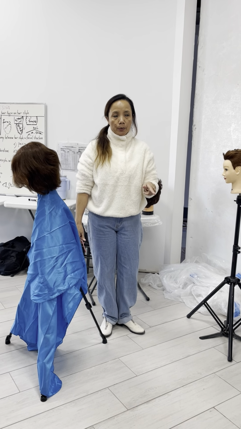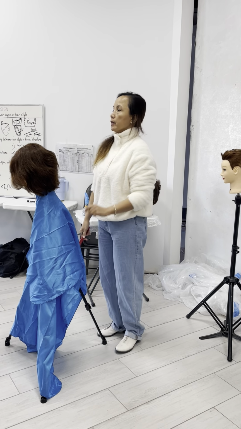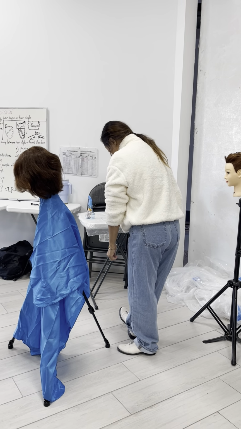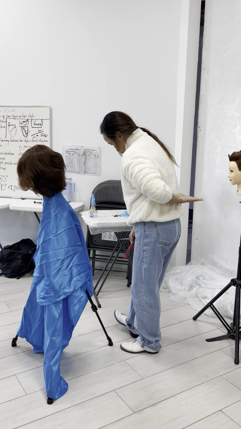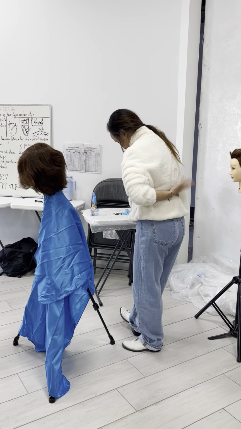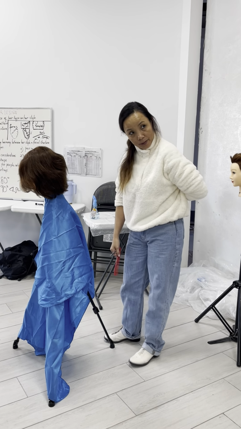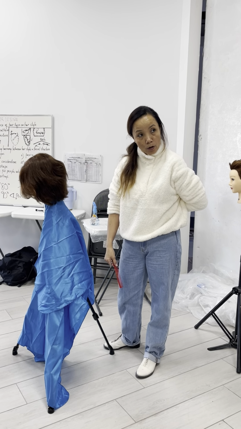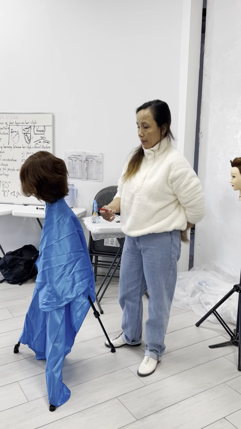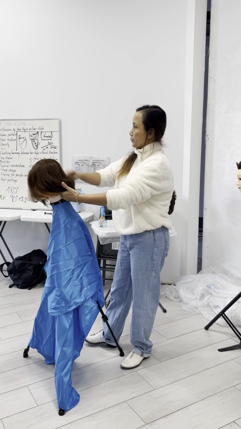Or you have another way to do it. If you want to cut one length, you have to lean your customer's head down like this to make sure all the weight hair inside of the customer's head goes out. You understand this, right? So now I cut it.